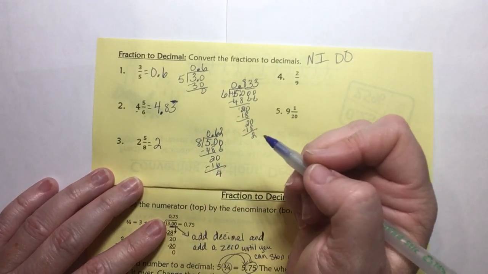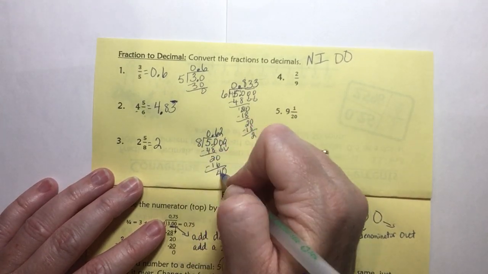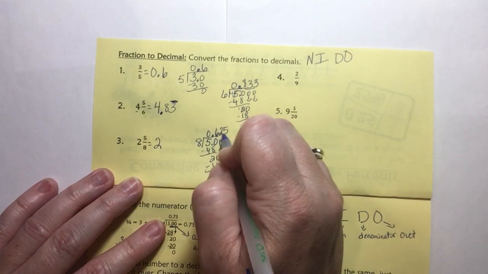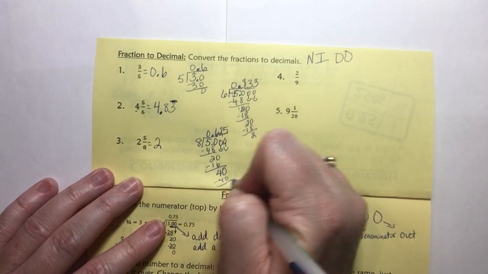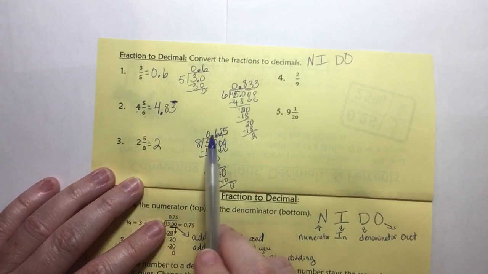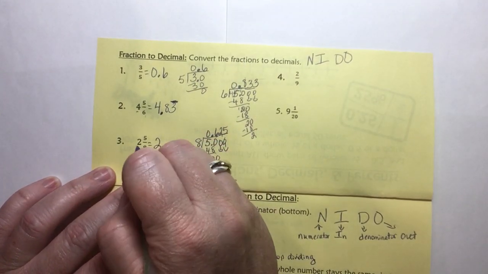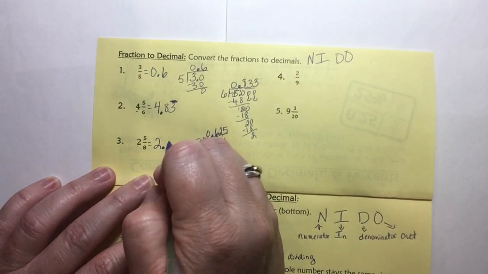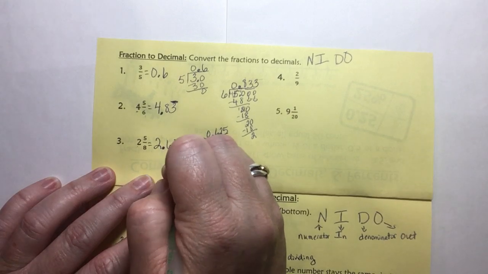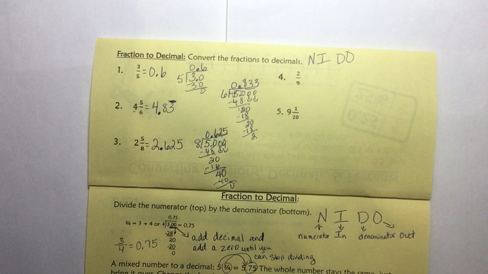I wonder if this one's going to be repeating because I have to add another 0. 8 goes into 40 5 times. Oh, no. It stopped right there. So 5/8 is the same thing as 625 thousandths. So I brought my 2 over already. So I'm just going to put my decimal and then 625 thousandths. Okay, go ahead, pause the video. Try number 4.